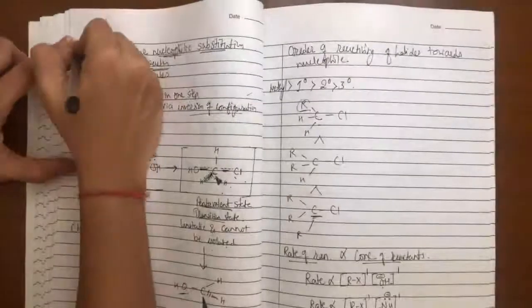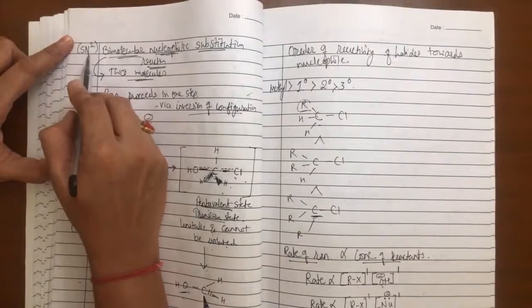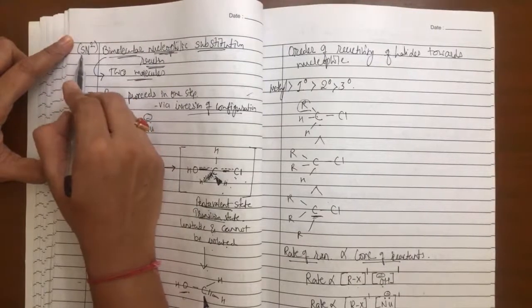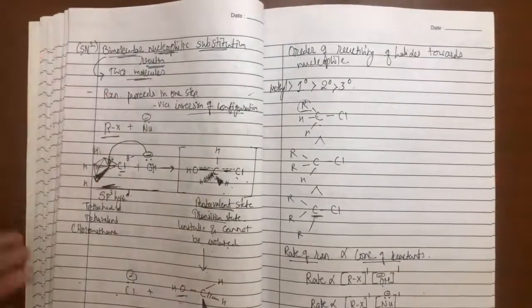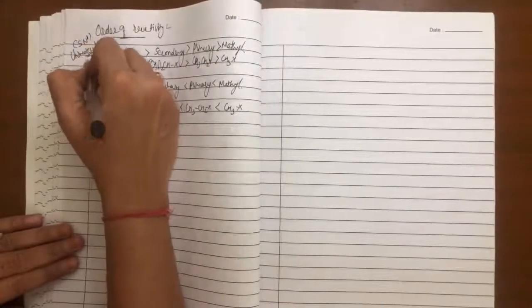And for bimolecular, we use the symbol SN2, bimolecular nucleophilic substitution reaction. So to these two reactions, in short, we say SN1 and SN2.